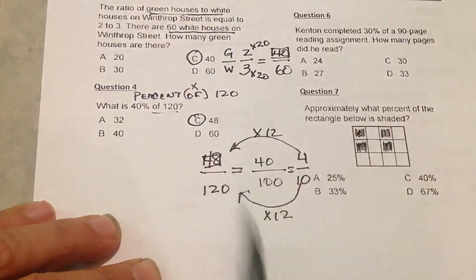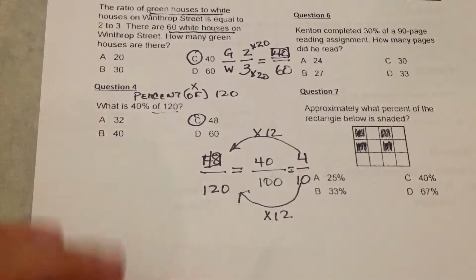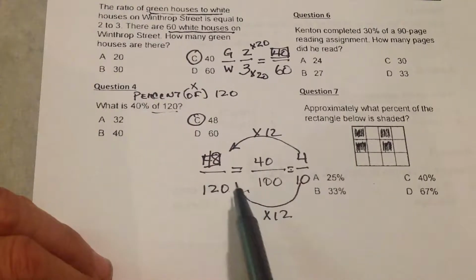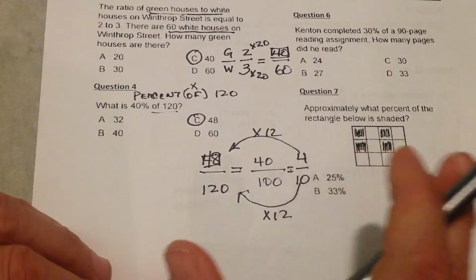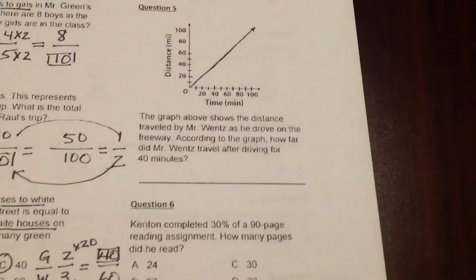And C would be our answer right there. It's all a matter of simply setting up a proportion. If it doesn't go evenly, just simplify the ratio that they give you, and then you can figure out the missing piece.